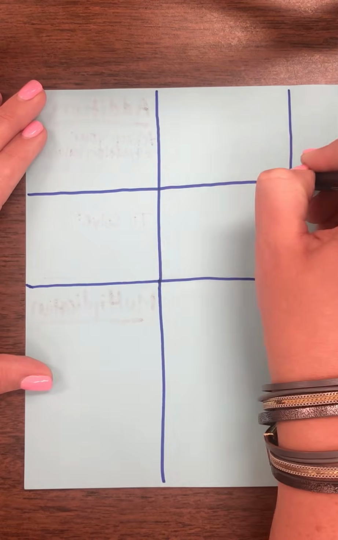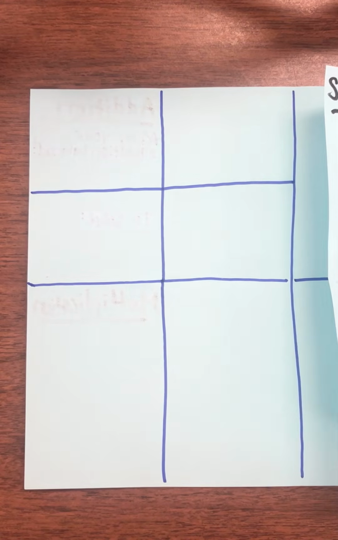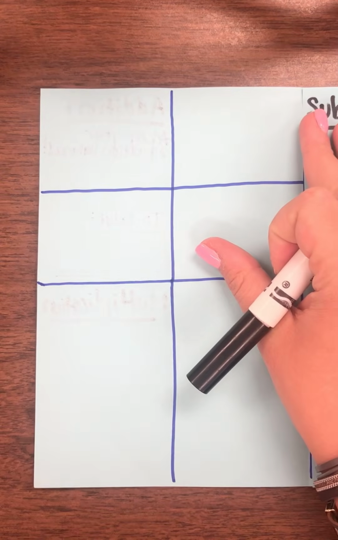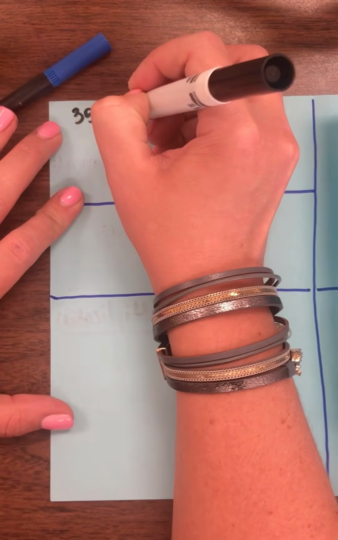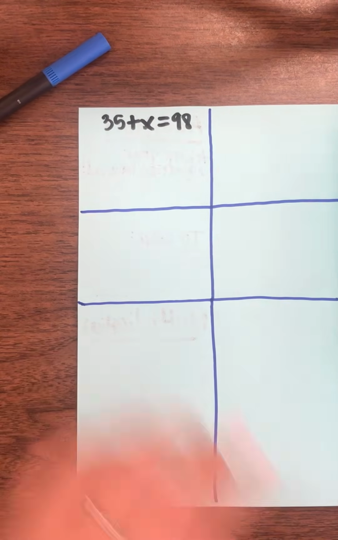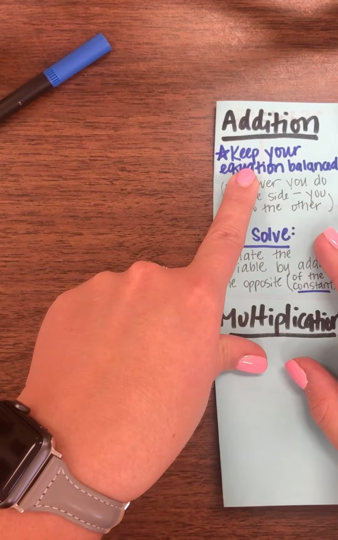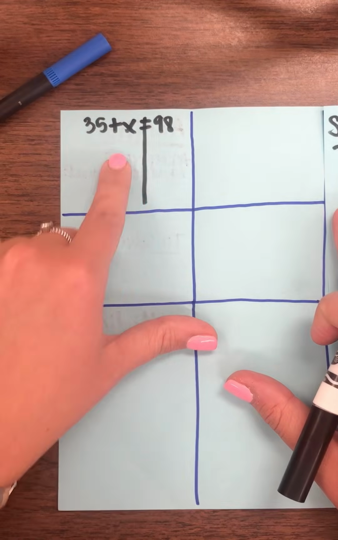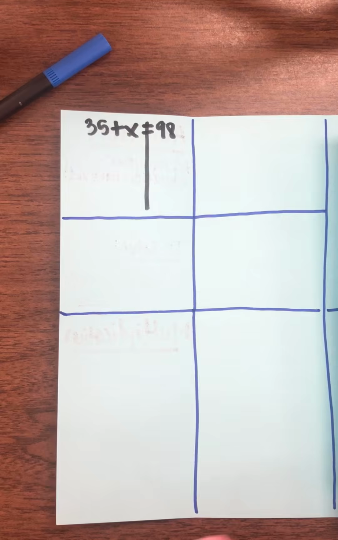So I'm gonna give us 4 examples, and I'm gonna do each one kind of in a different color so that we can really see what's happening at this point, okay? So we'll start with our first one-step equation, and it's basically gonna say 35 plus x equals 98, okay? 35 plus x equals 98. I'm gonna draw my line because when it says keep it balanced, keep your equation balanced, whatever I do to this side of the equation, I have to do to this side. That's what keep it balanced means, okay?